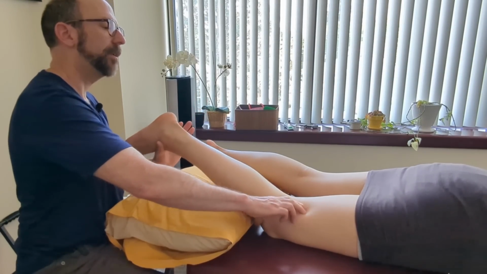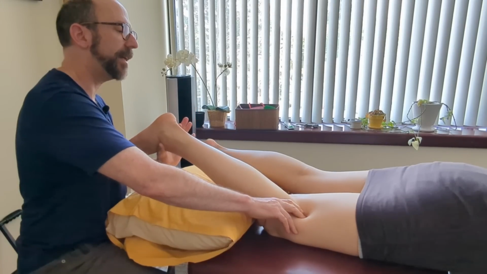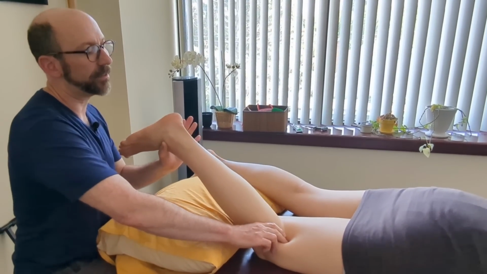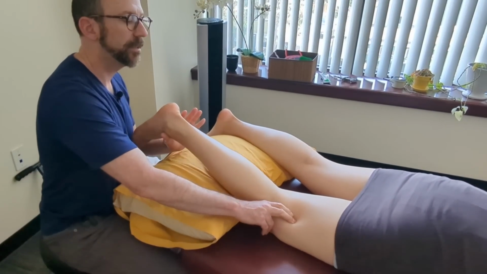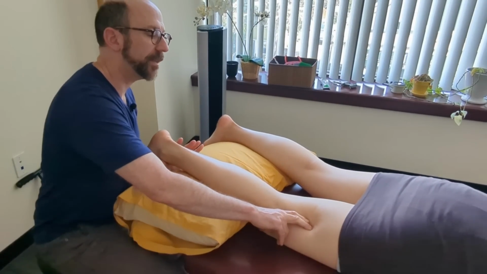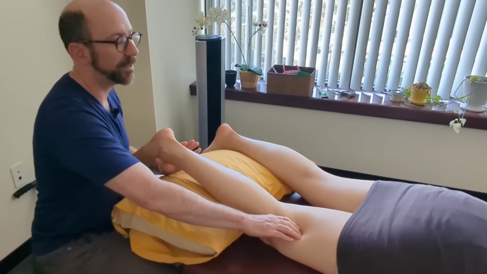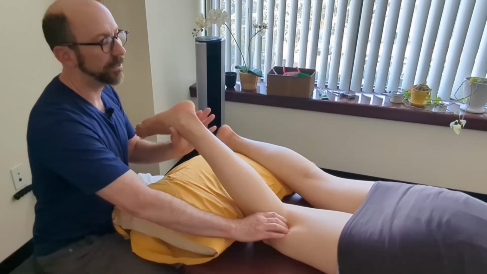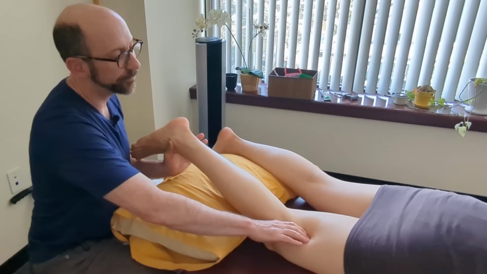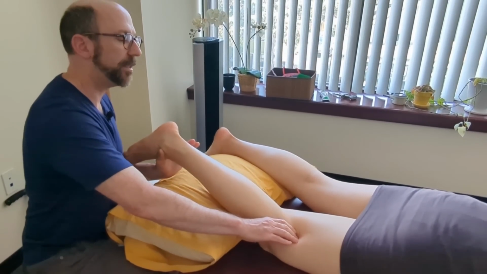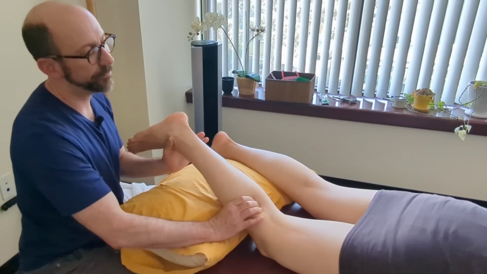So the stroke's going superior as I extend the knee, so we're getting a little glide of the tendon under the finger, and we want to feel that smooth all the way up. And I'm going to bring that all the way to that hamstring tendon where that transition takes place. And we don't want to overwork it. We just want to get some mobility and circulation.